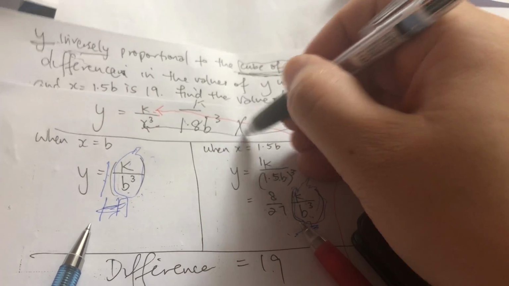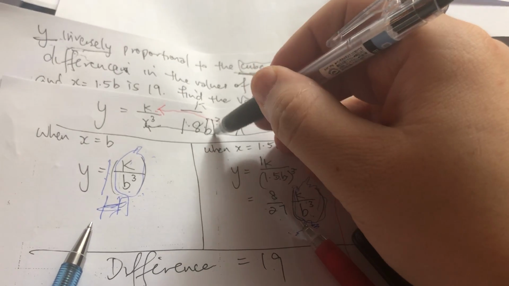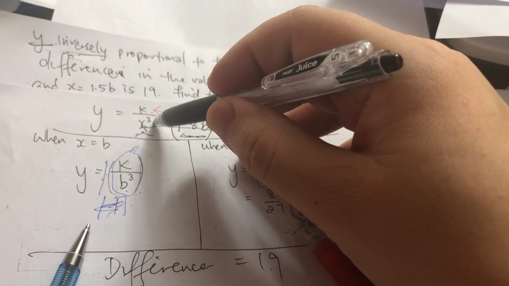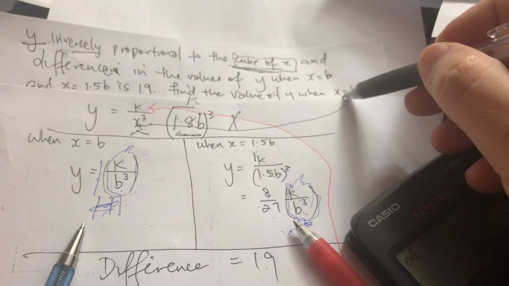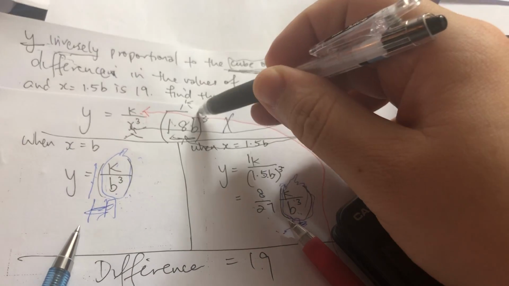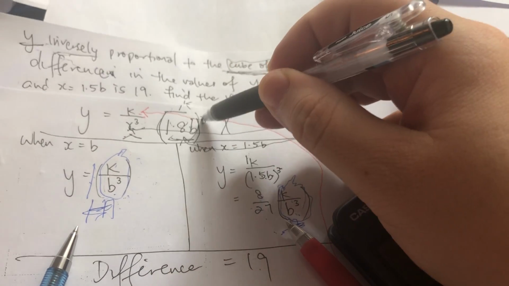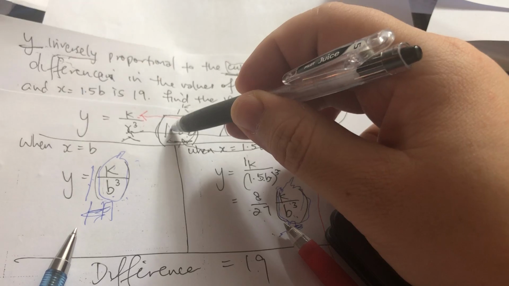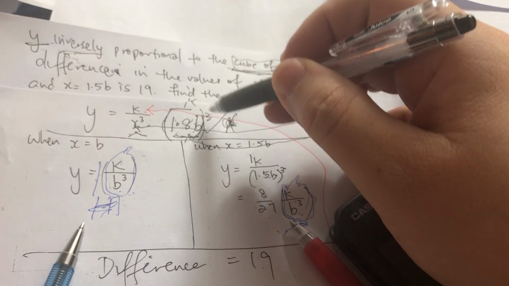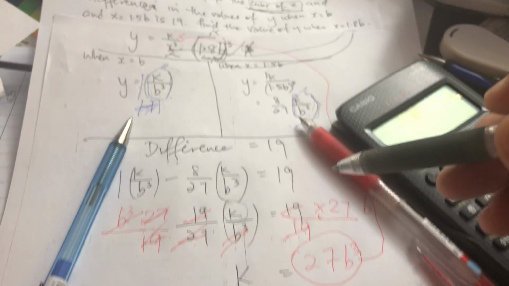It's not like that. This is wrong, because it's the whole thing. The x is cubed, right? X is 1.8b cubed. So you need to cube both the b and the 1.8. So this part is very important. Only when you write with the bracket, then it's correct. So please write your bracket.